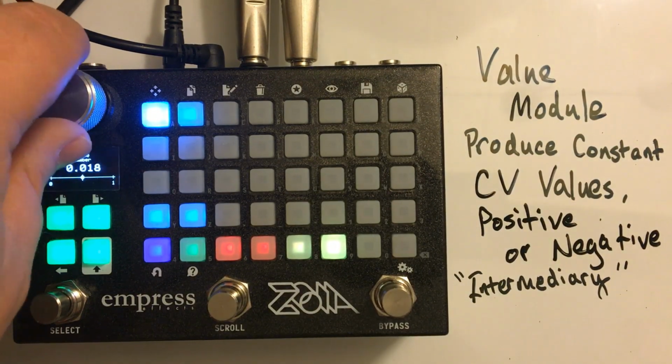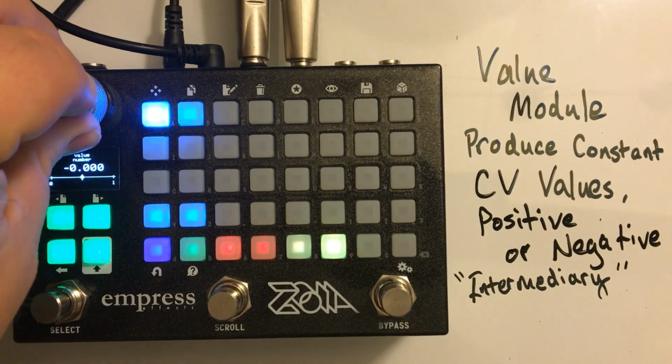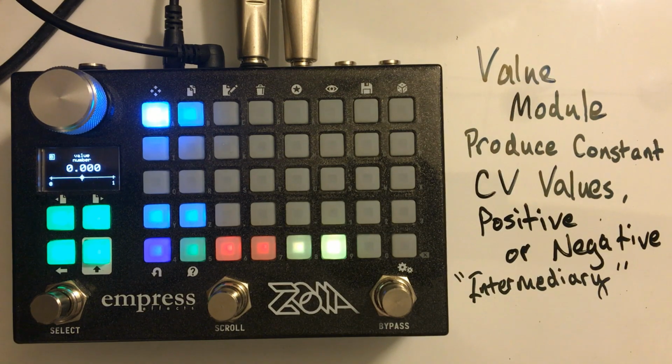The other way that it can act as an intermediary is because all CV sums at inputs, if we set this back to 0, it's neither adding nor subtracting anything, but we can use it as a hub for other modulation before it reaches a destination. So we can see how that modulation is interacting with one another. And again, use the output of the value module to produce things like sending it to a comparator to find out when the sum of multiple modulations goes high.